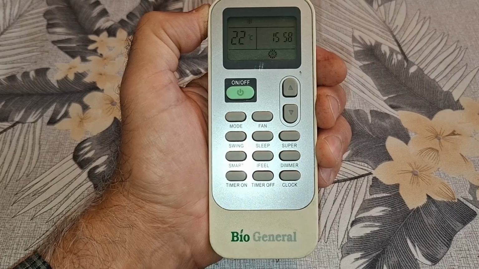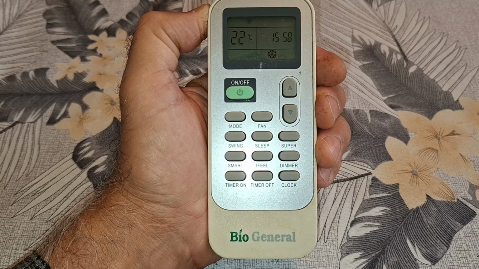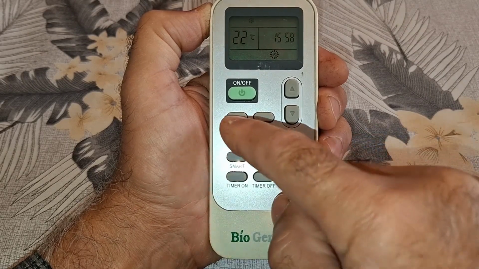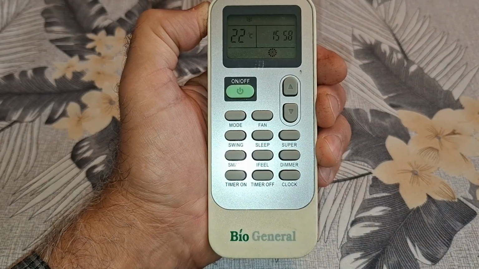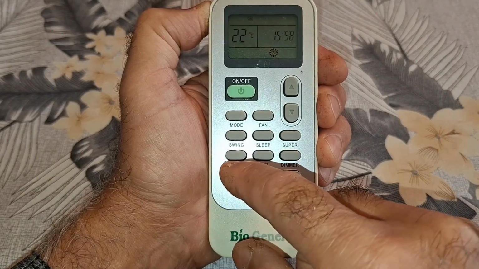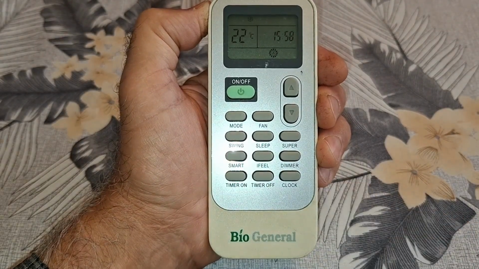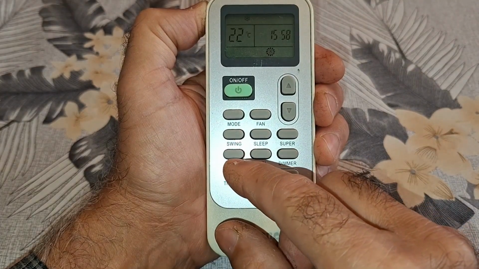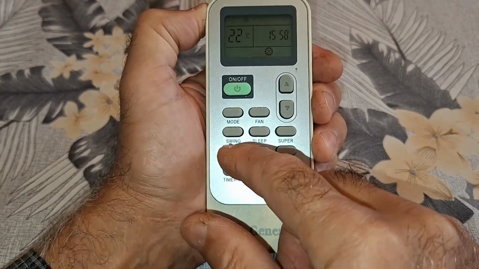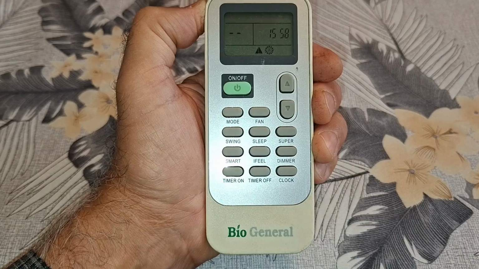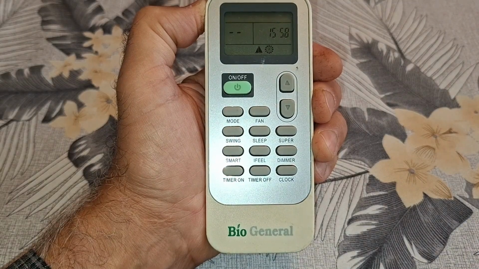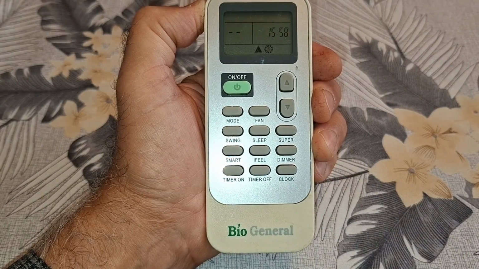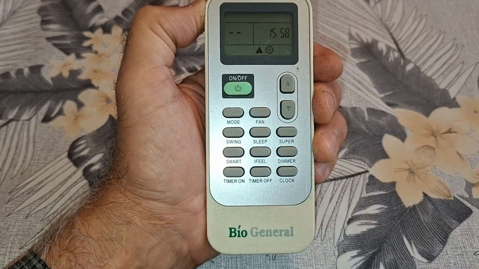In other air conditioners, the auto mode is switched to using the mode button. This air conditioner has a special button, Smart. This is the Smart button, and when this button is pressed, the temperature indicator on the screen disappears and this icon appears.